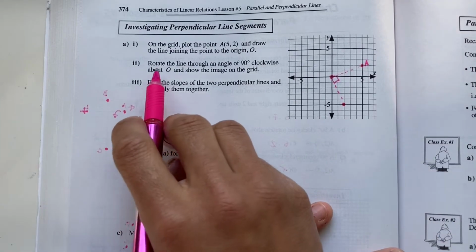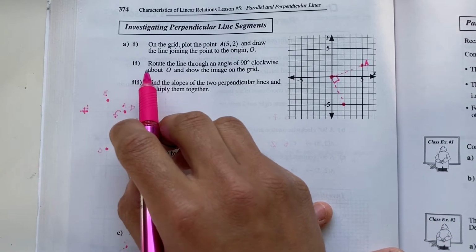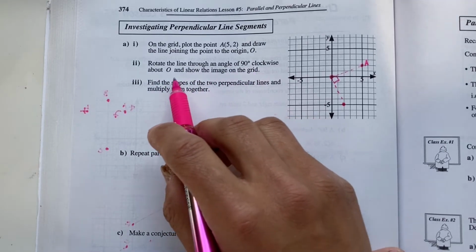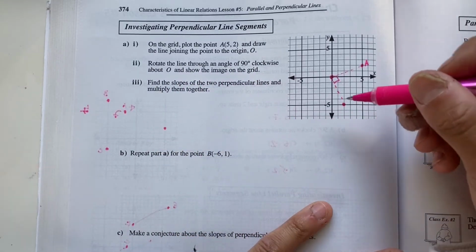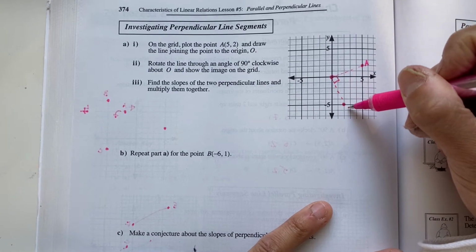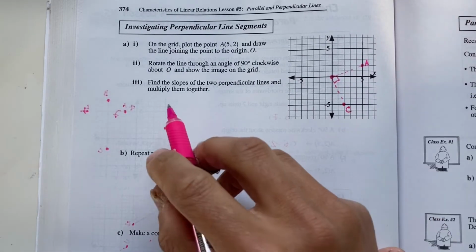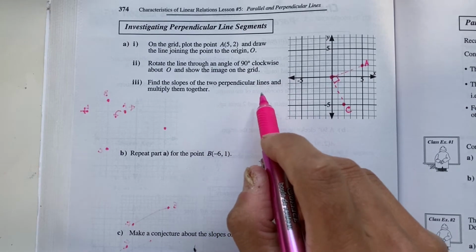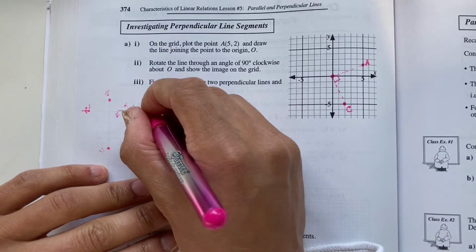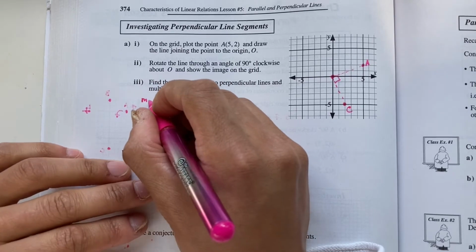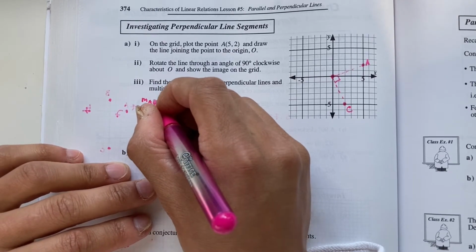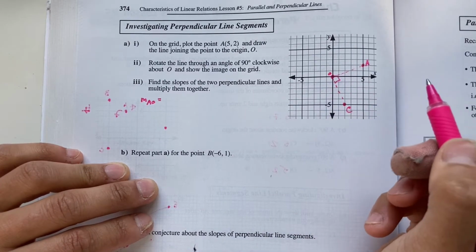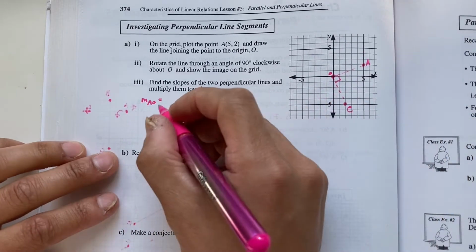So again, let's read the second instruction. Rotate the line through an angle of 90 degrees clockwise about the origin and show the image on the grid. So here it is, and we're going to call this point C. And we want to find the slopes of 2 perpendicular lines and multiply them together. So we're going to find the slope, first of all, of A to O. And A to O, remember, O is our origin. So that's our first line that we want to find.